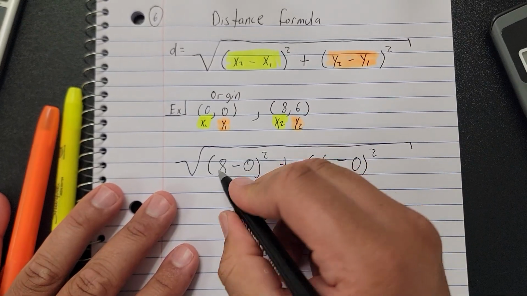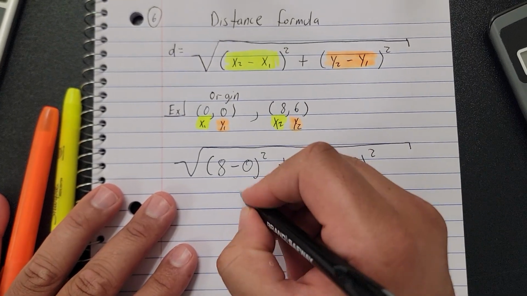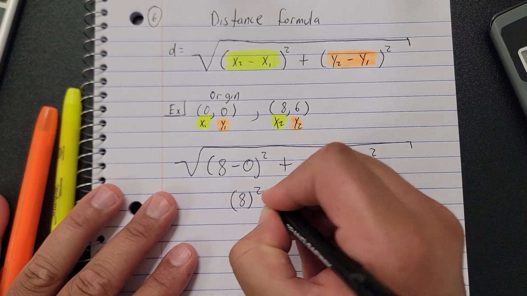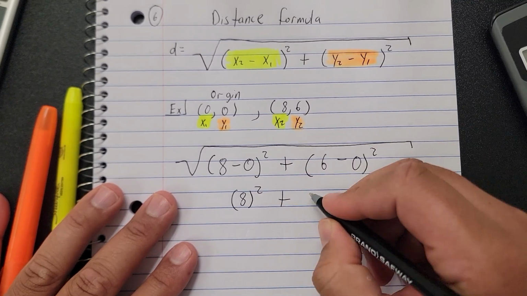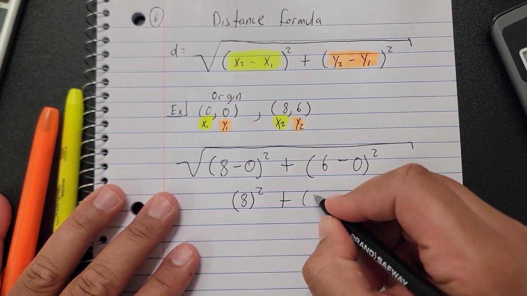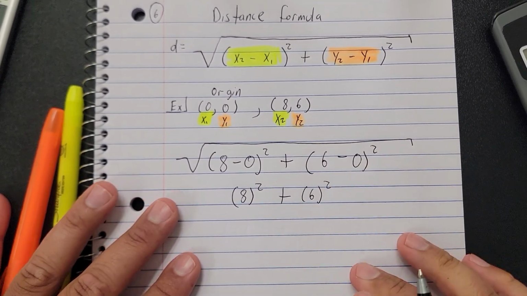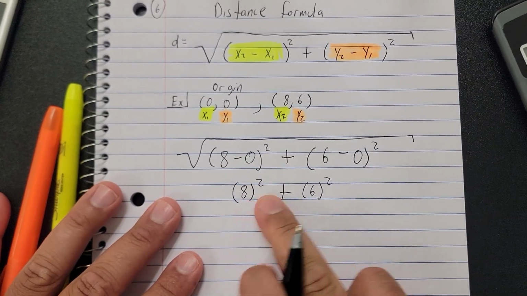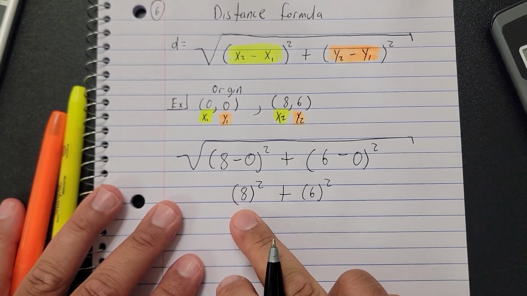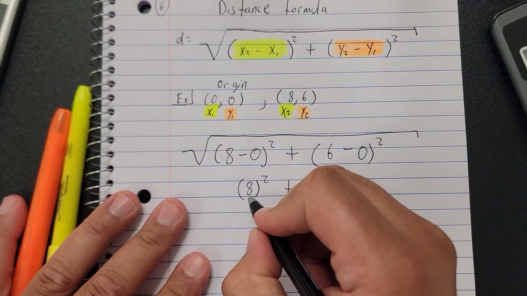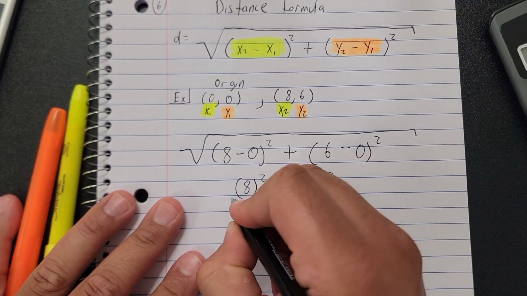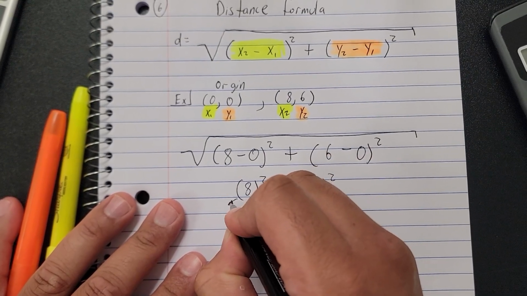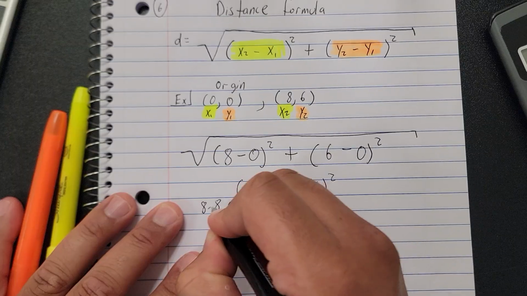Okay, so now let's do this. What is 8 minus 0? That is going to be 8 squared plus 6 minus 0 is 6 squared. Now to put this in the calculator, the calculator doesn't have this button very well. When you have 8 squared, this is 8 times 8.